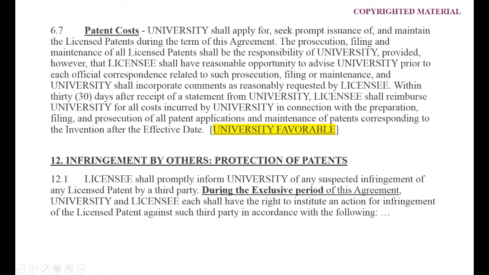Infringement by others, licensee will promptly inform the university of any suspected infringement, and then during the exclusive period, but only during, in this case, the 8-year exclusive period we talked about earlier, only during that period will the licensee itself have the right to bring suit.